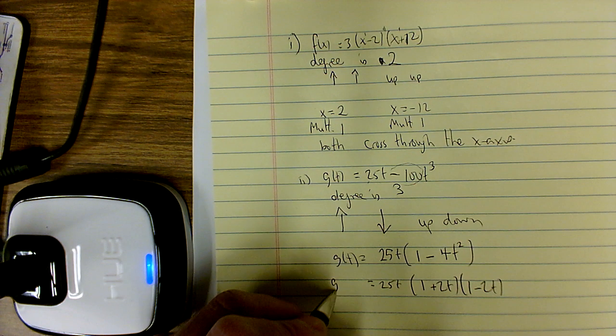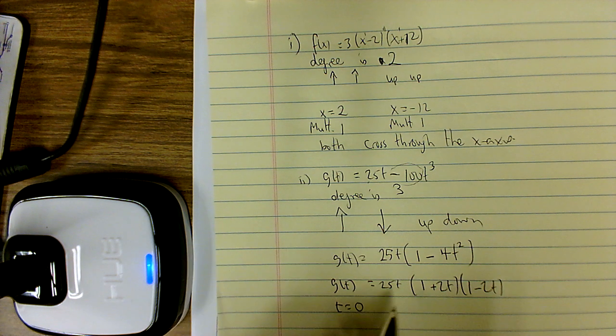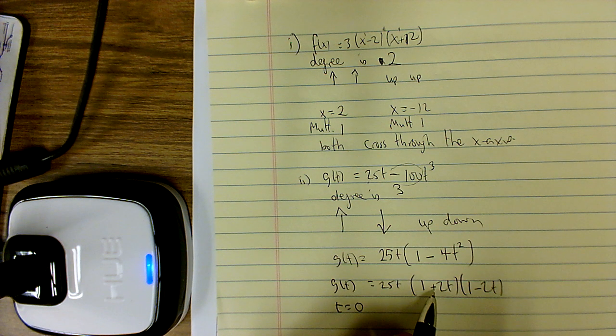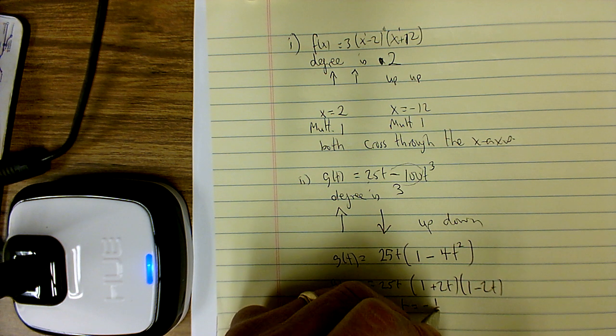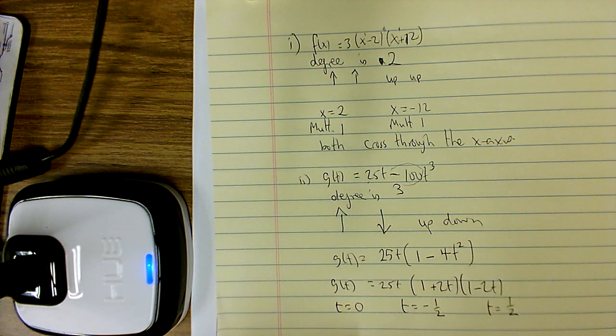So now we just figure out what the zeros are. So what are the zeros? So the zeros are t equals 0. You get that one from that one. This one you're going to set equal to 0 and solve it. That's going to give you t equals negative 1/2. And then this t is going to give you positive 1/2.